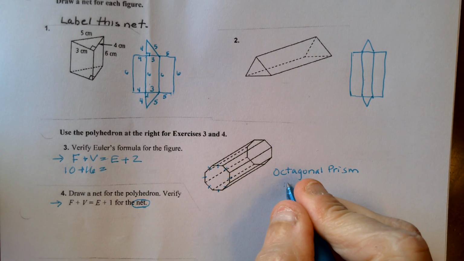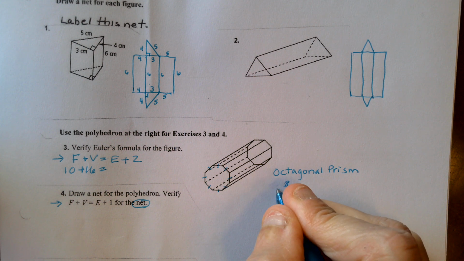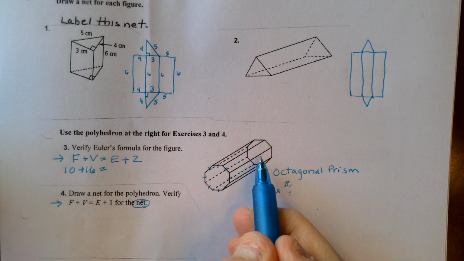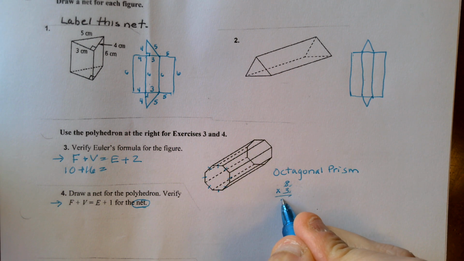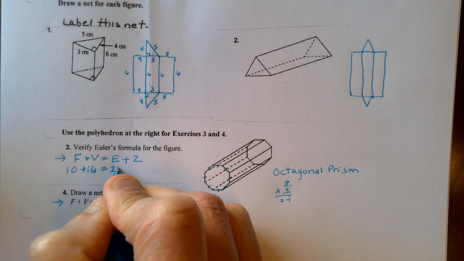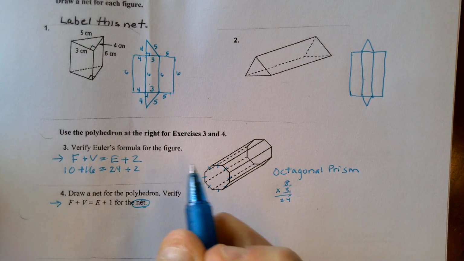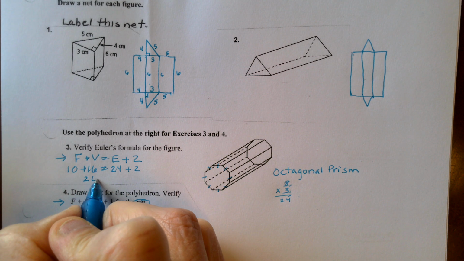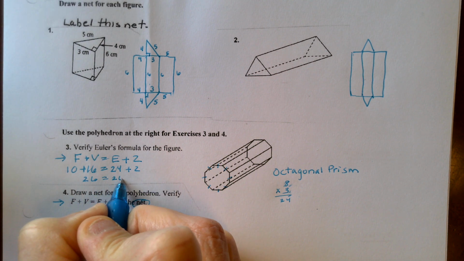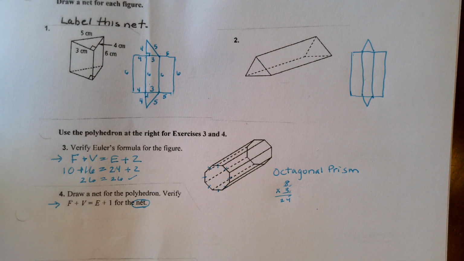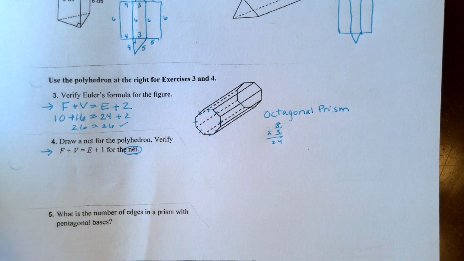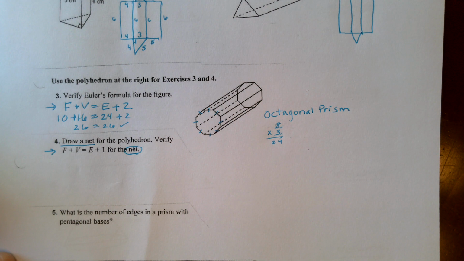So the edges are actually 24, not 16. It always will turn out to be that way on prisms. It's actually 8 times 3. So you just get your 24 edges plus 2. So let's check it out. 10 plus 16 is 26. Is that equal to 26? Check.